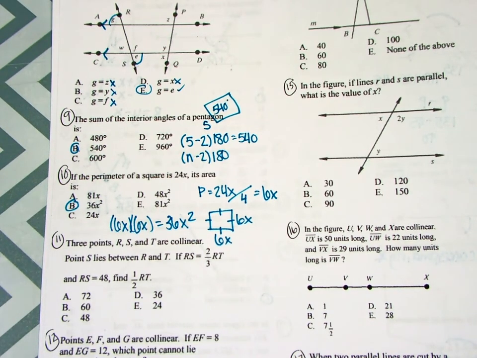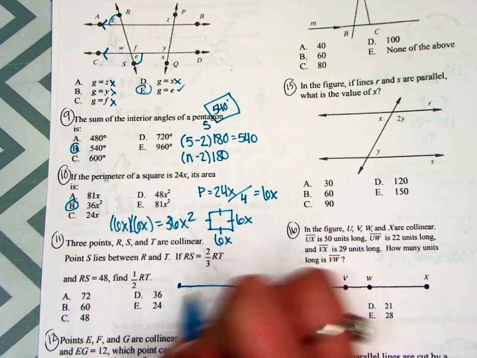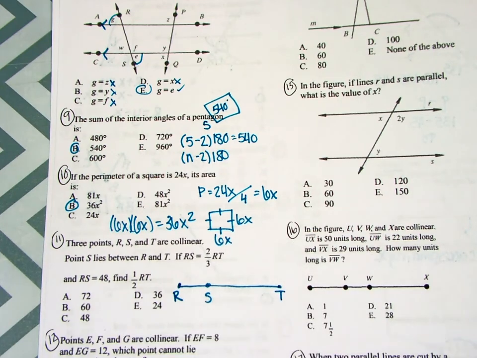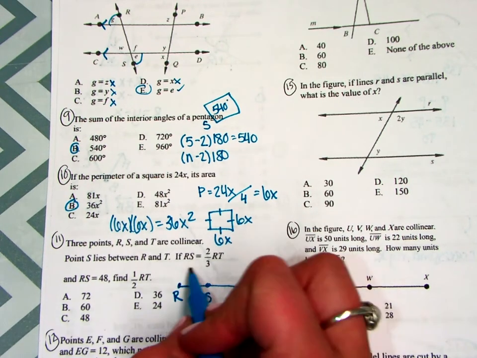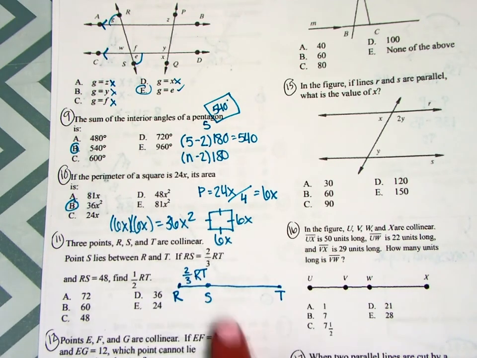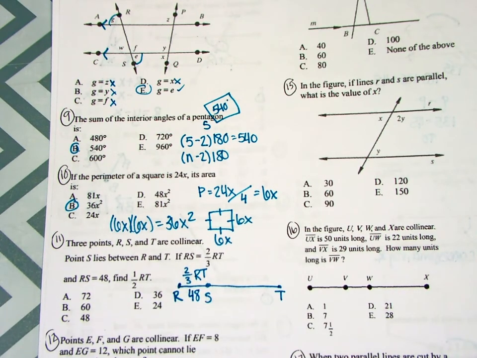All right, next problem. If 3 points R, S, and T are collinear, and S lies between RT. So let's go ahead and draw a picture. S lies between RT. It doesn't matter where you put it as long as it's between. The length of RS is 2/3 of RT. So let's put that there for RS. The length of RS is also 48. And then we want to find half of RT.